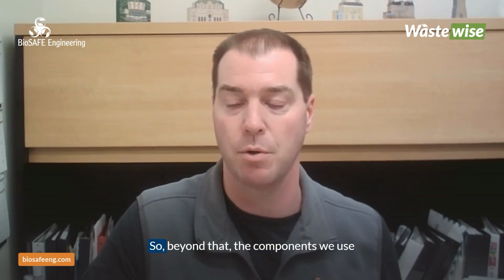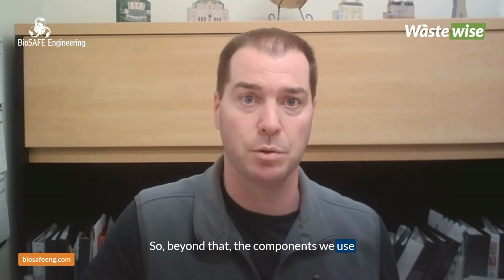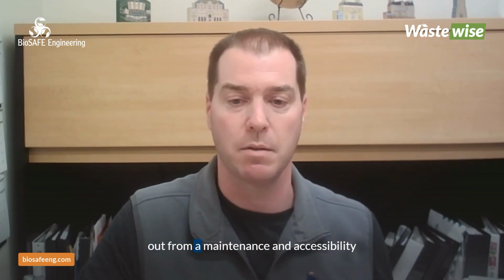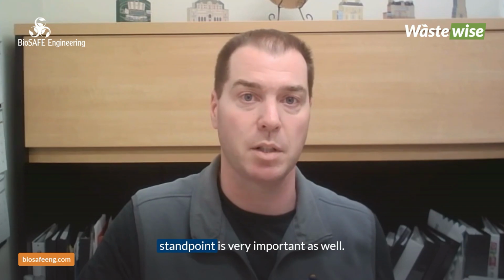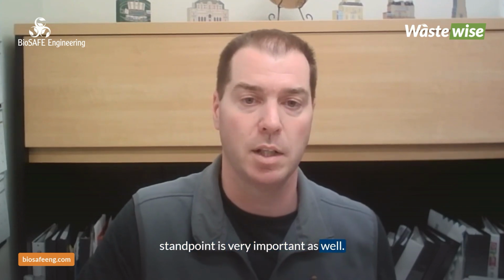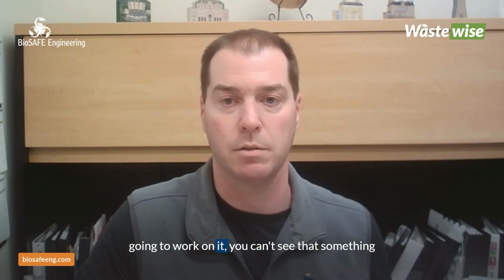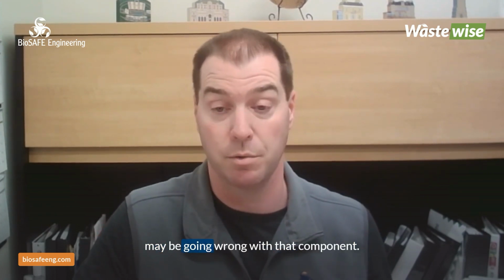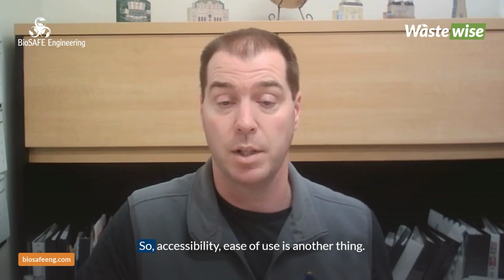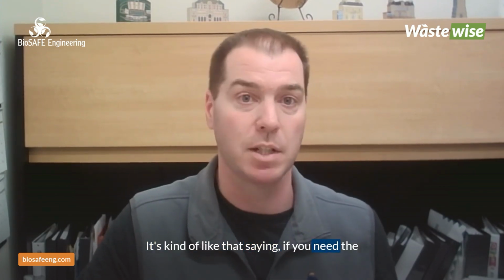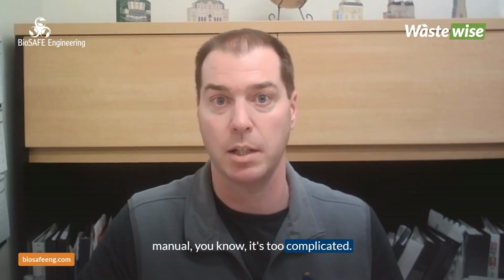So beyond that, the components we use and how the system is designed, laid out from a maintenance and accessibility standpoint is very important as well. If you're not going to be able to get to a component, you're not going to maintain it. You're not going to work on it. You can't see that something may be going wrong with that component. So accessibility, ease of use is another thing. It's kind of like that saying, if you need the manual, it's too complicated.